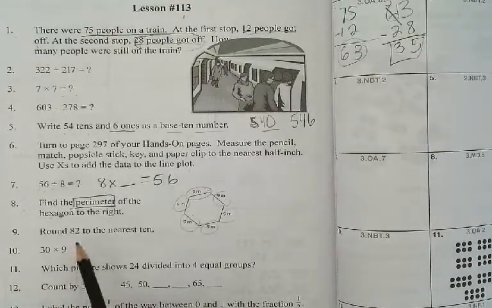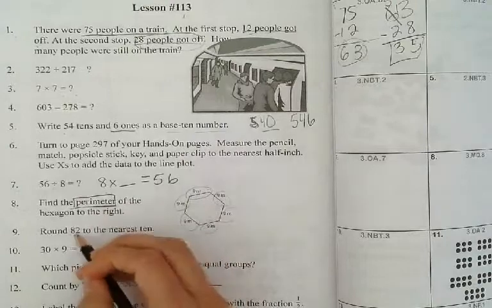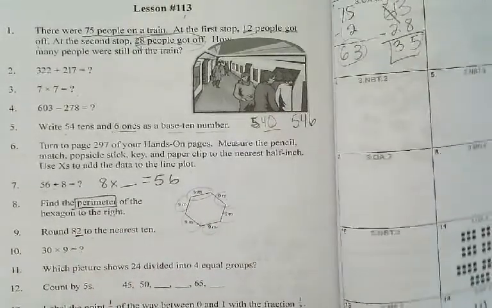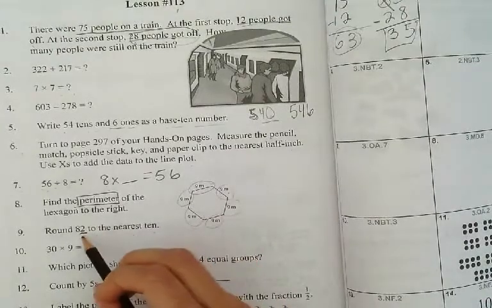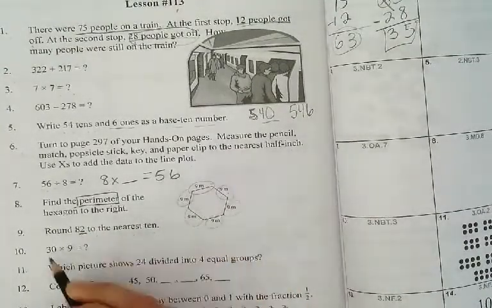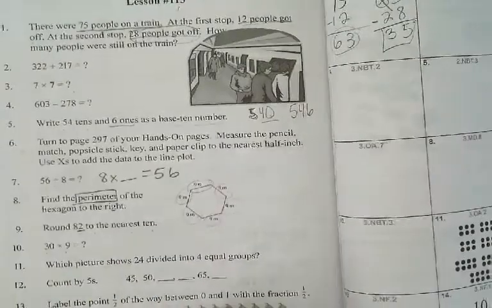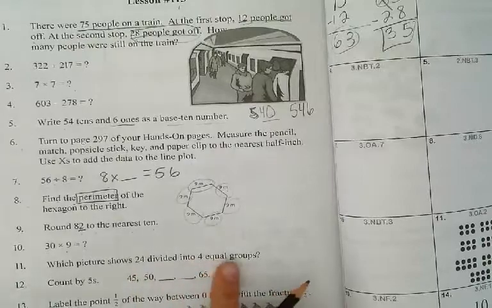Number 9. Round 82 to the nearest 10. So if I'm rounding to the nearest 10, I look at my ones place. Is it less than or greater than 5? If it's less than 5, I round down. If it's more than 5, I would round up. Number 10, 30 times 9.